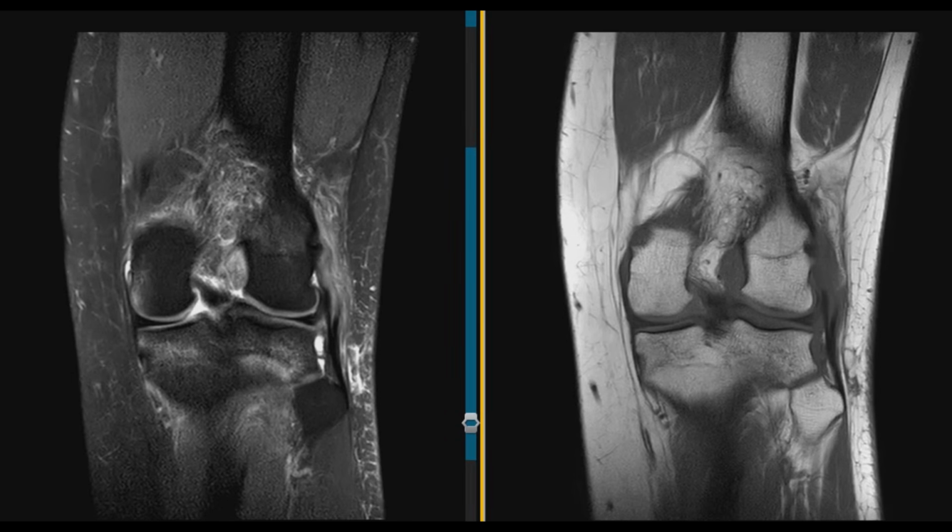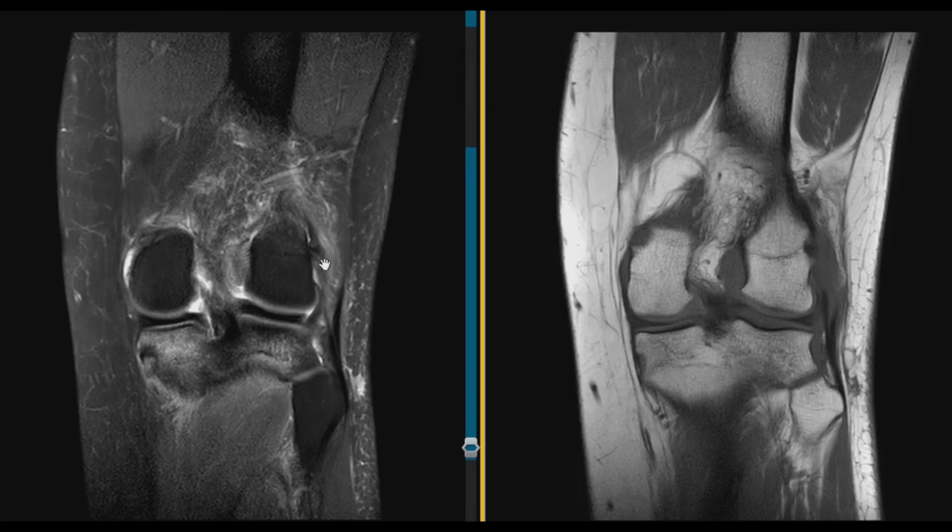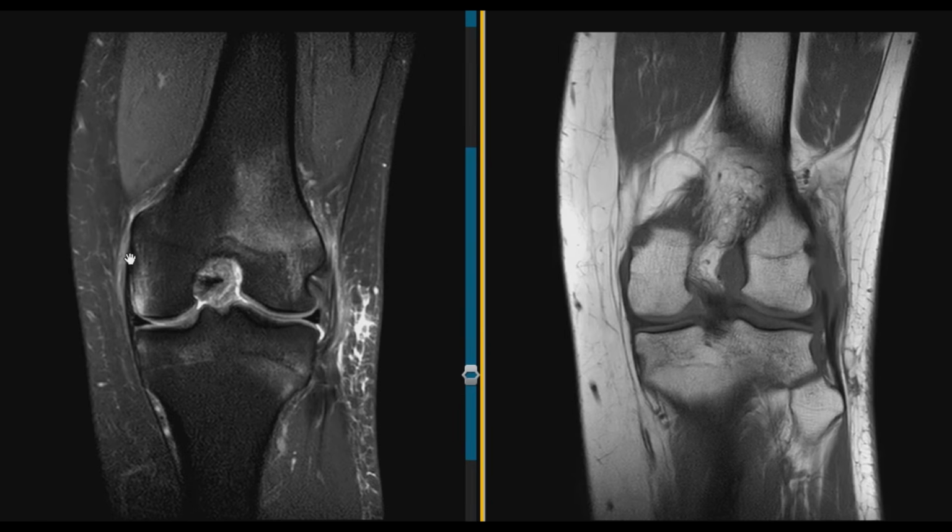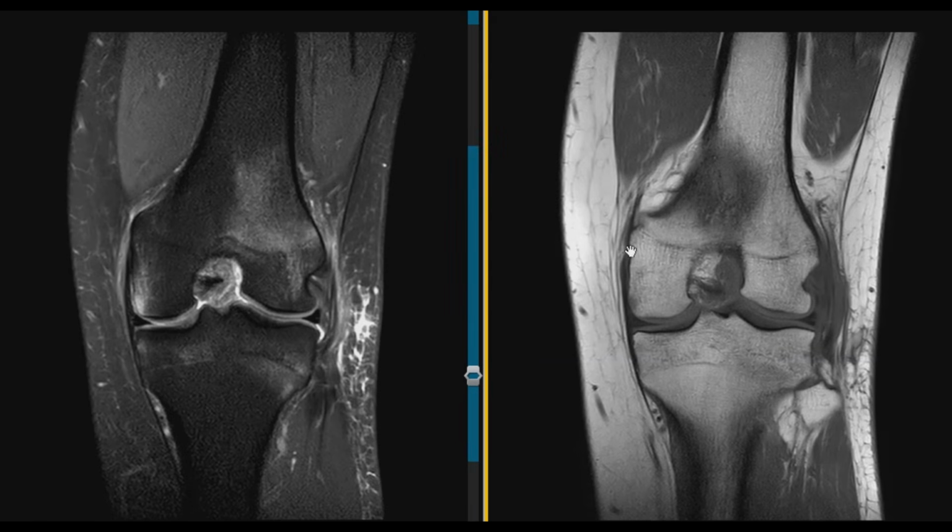And one last little bit of anatomy. This is the lateral collateral ligament. Lateral collateral ligament complex right here is the fibular collateral ligament. It is thick and intermediate in signal. This is partially torn or sprained. Off here on the lateral side, and the medial side, the medial collateral ligament is intact.